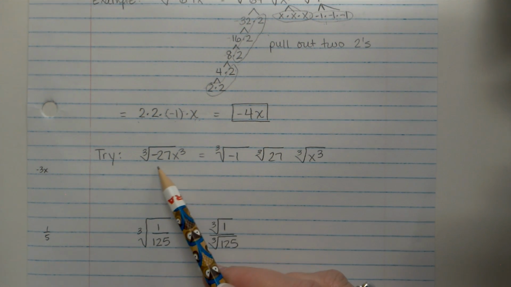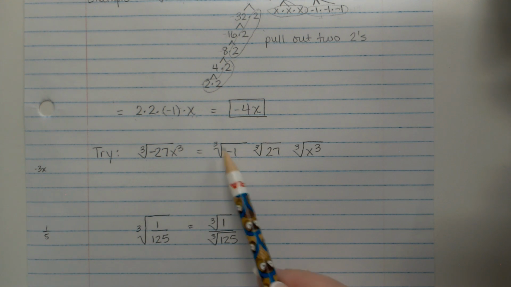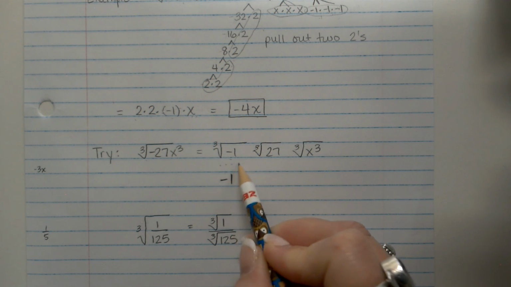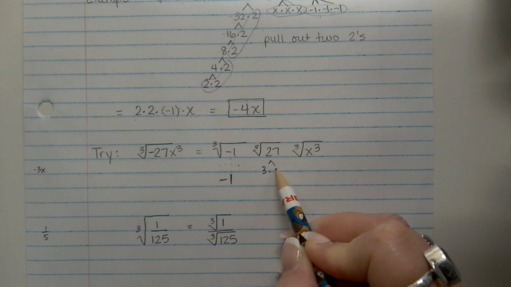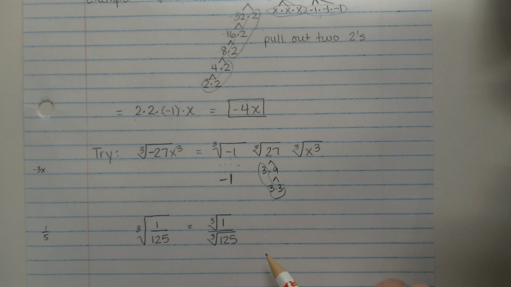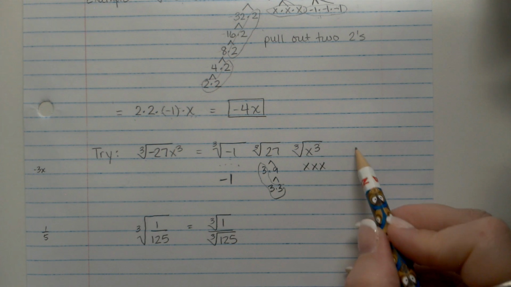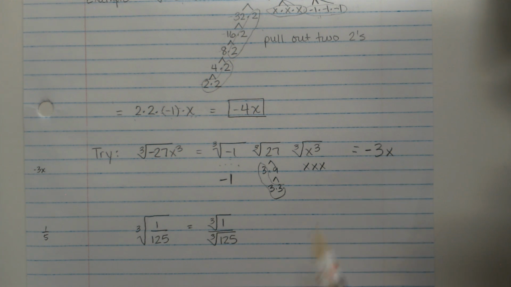All right, so looking at this one, I kind of started breaking it out for you. This is the same thing as the cube root of -1. Since it's odd, you can have -1, and the cube root of -1 is -1 because there's 3 -1s multiplied together to give you -1. This is the same thing as saying 3 times 9. So I have a set of 3 here. And this is the same thing as saying x times x times x, or the cube root of x cubed. So I have a -1, I have a -3, and I have an x that I'm going to pull out. Because remember, I'm looking for sets of 3, and I pull one out.